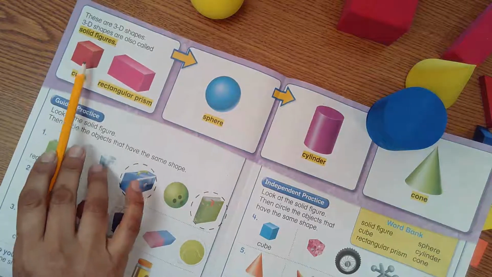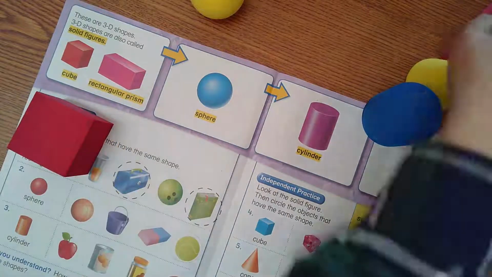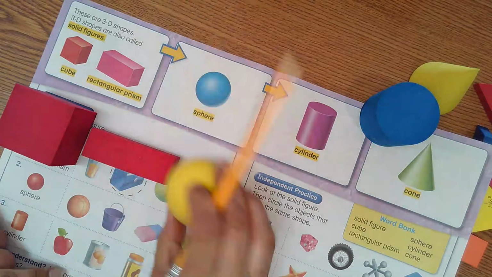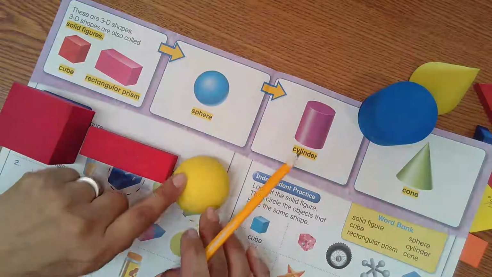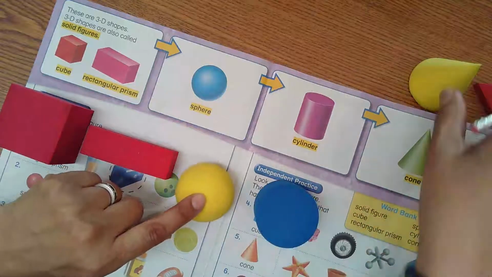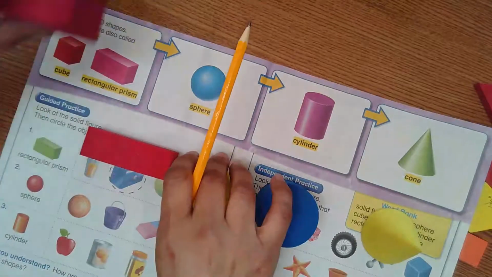So we have cube, rectangular prism, and sphere, like a circle, like a ball. We have cylinder. And then we have cone. So these are the shapes.